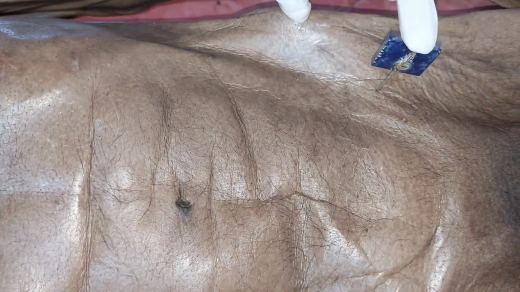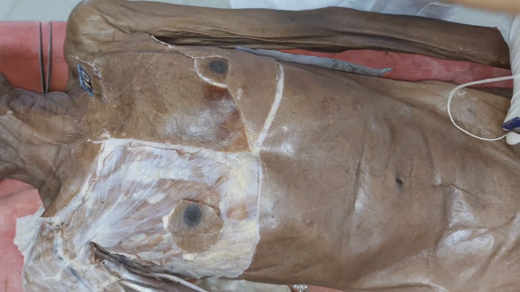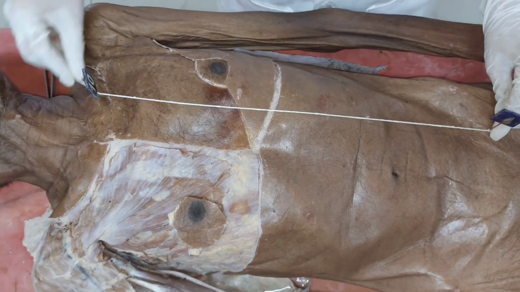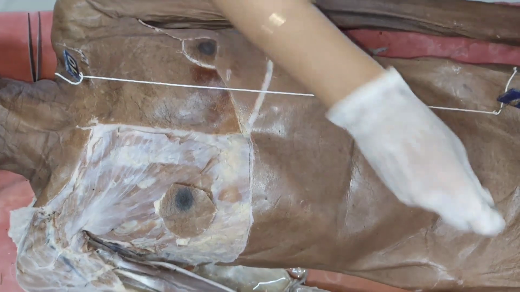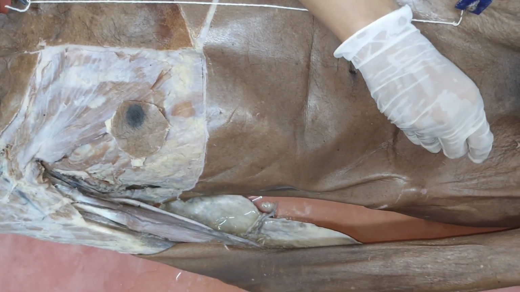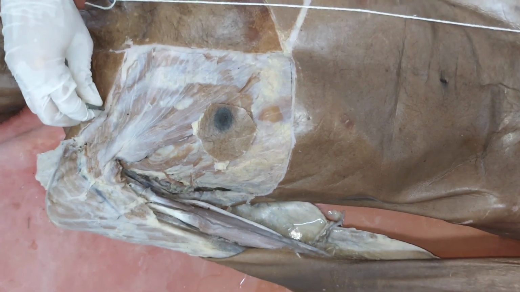One point is the mid-inguinal point and the other point is the mid-clavicular point. We are joining these two. This is the vertical line. Mid-inguinal point, mid-clavicular point.